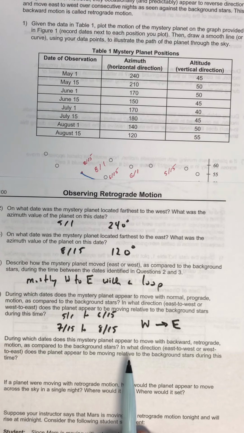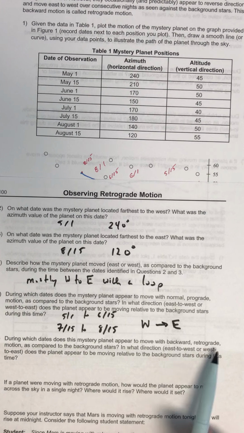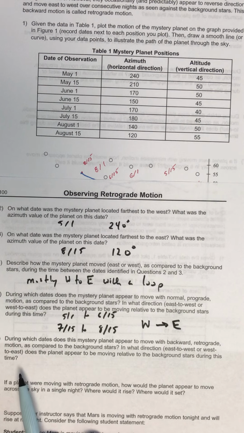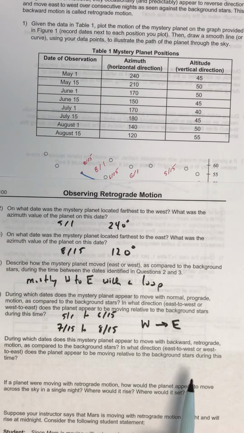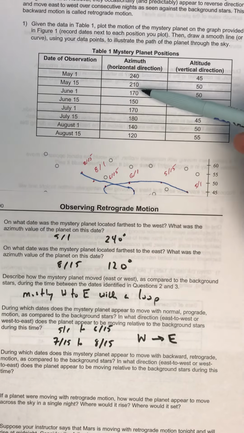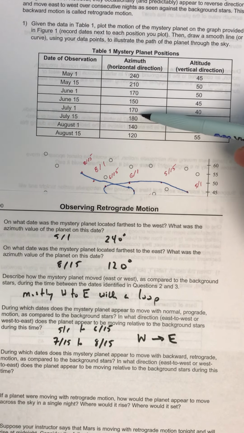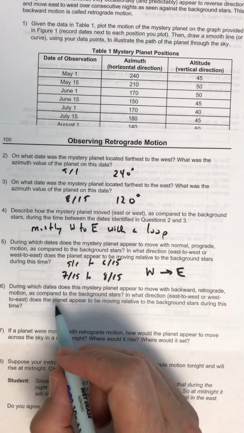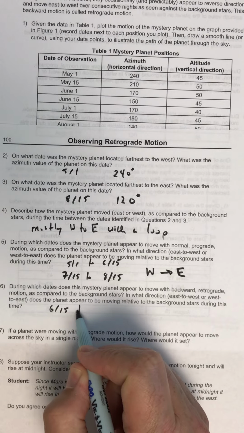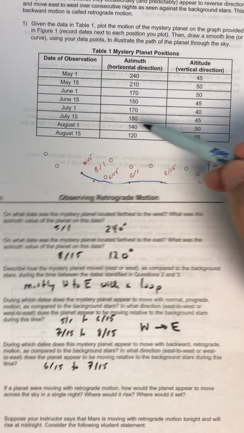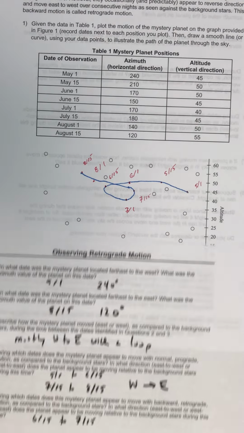During which dates does the mystery planet appear to move with backward, retrograde motion as compared to the background stars? In what direction, east to west or west to east, does the planet appear to be moving relative to the background stars during this time? So the retrograde period is going to be in here, June 15th through July 15th. So basically a month. It is moving to larger azimuth, so it's moving further west.